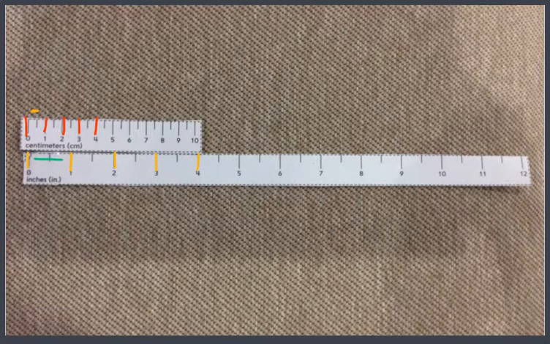And then there are fewer numbers on the 10-centimeter ruler. So it goes to 10, and the 12-inch ruler goes to 12. So each of the spaces between the numbers on the centimeter ruler is 1 centimeter.